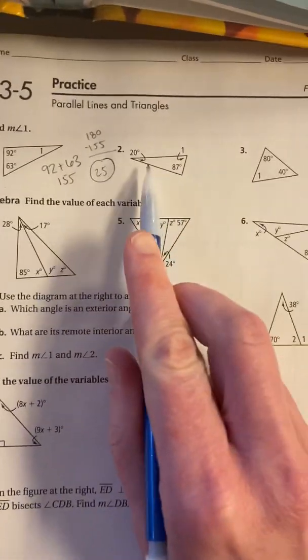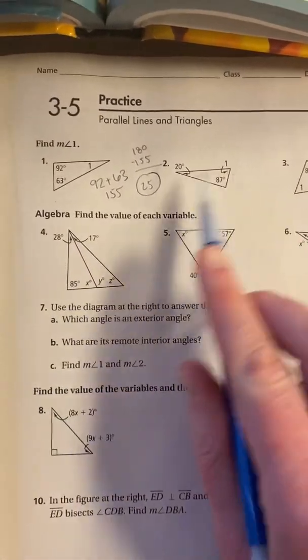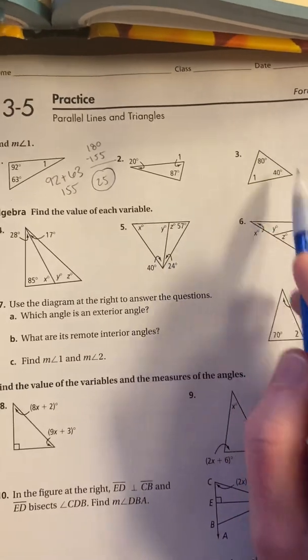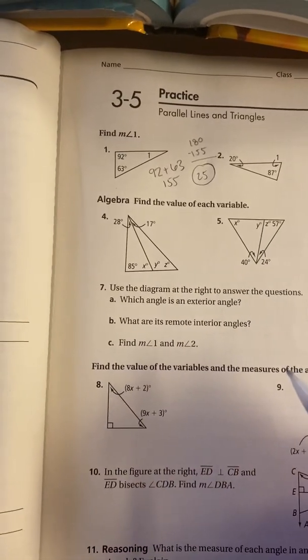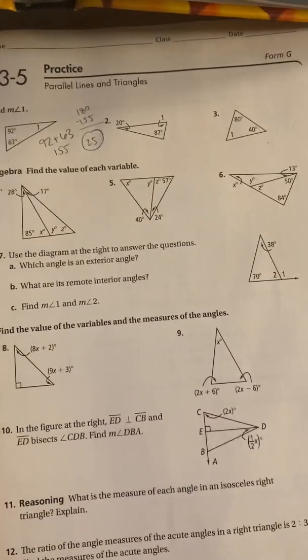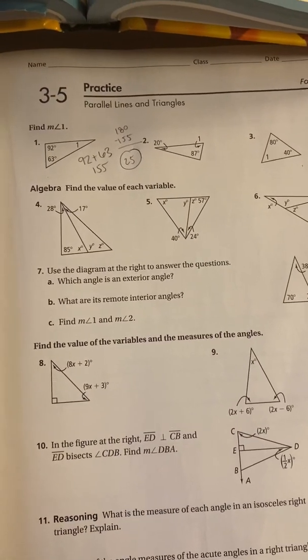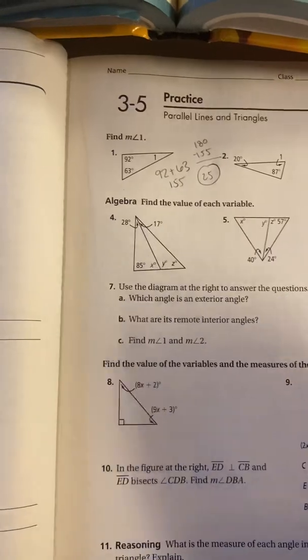Do the same thing on this. 20 plus 87, get your answer, subtract from 180. 80 plus 40, get your answer, subtract from 180. Okay, and in these you're using the same concepts. And you can look at it in different ways.